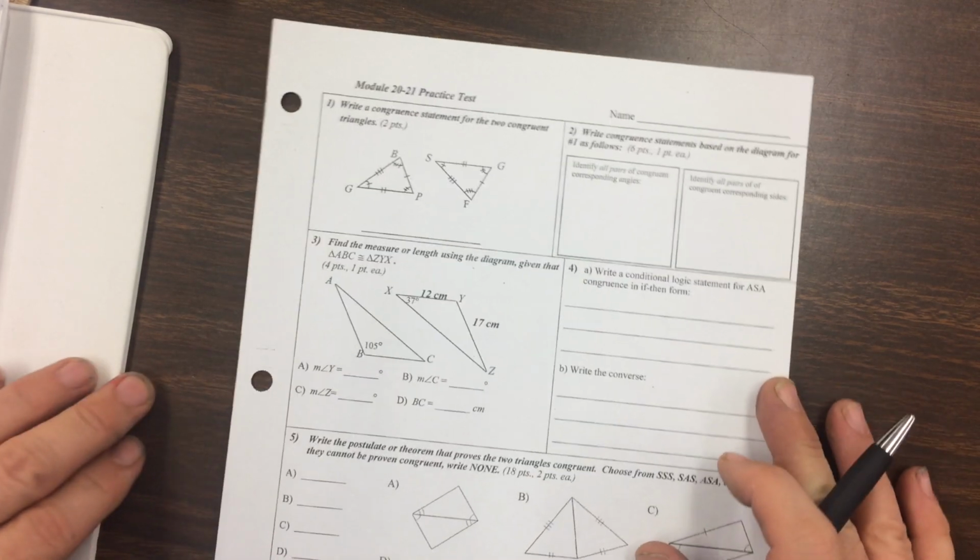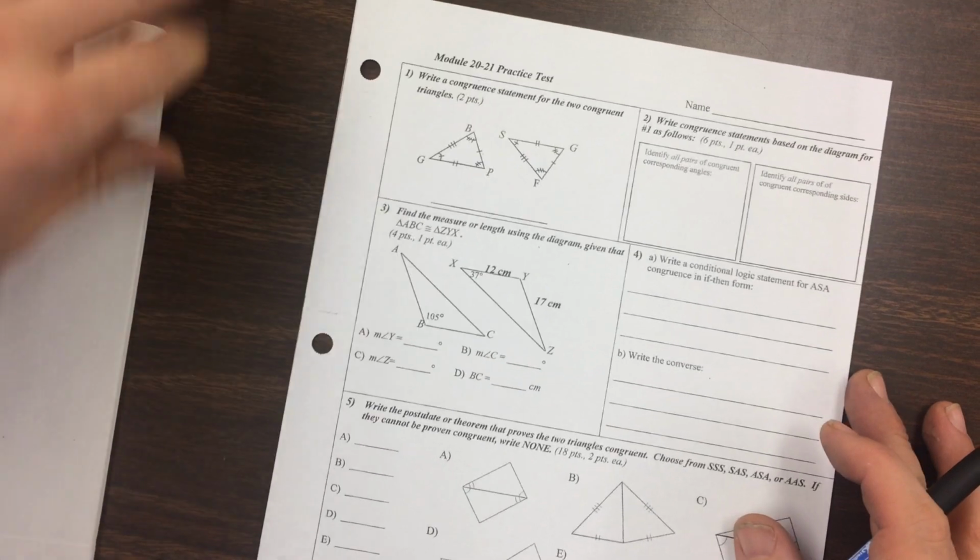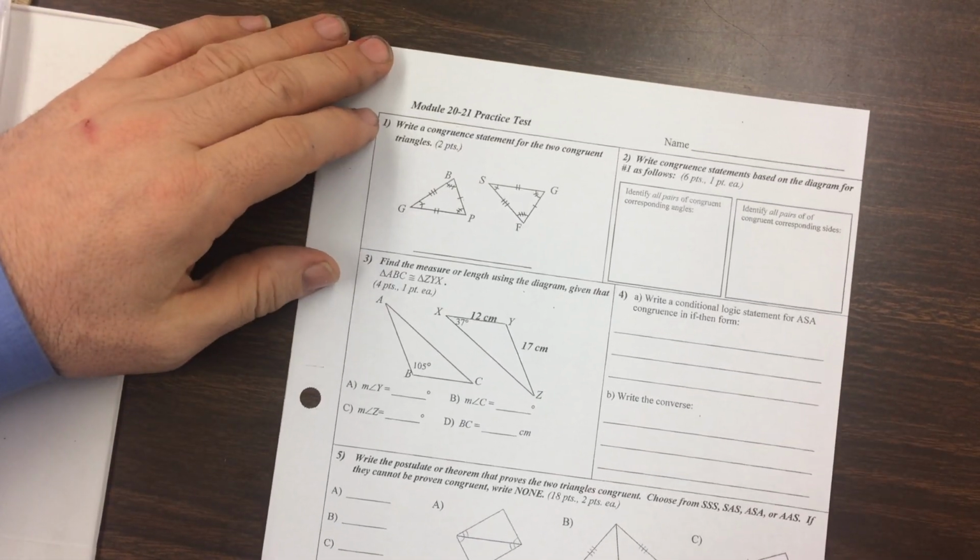Okay, Math 1 folks, here is your Module 20 to 21 practice test.